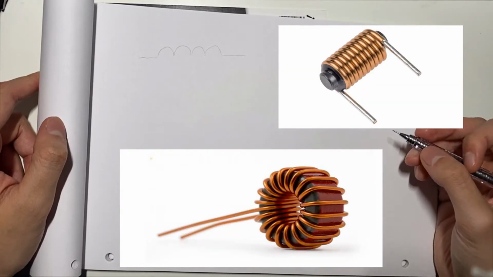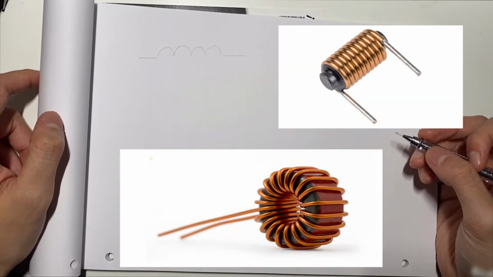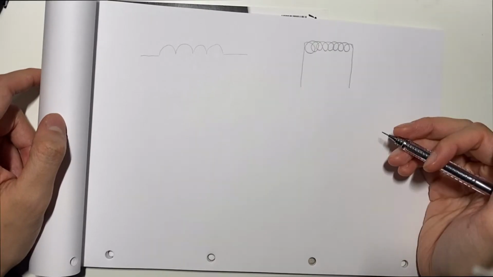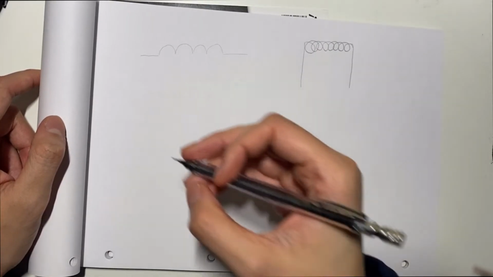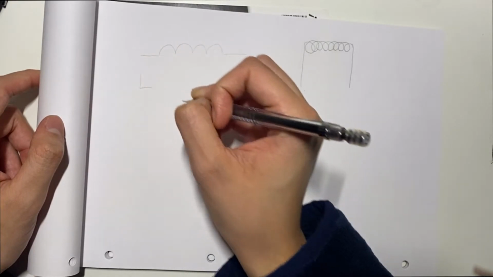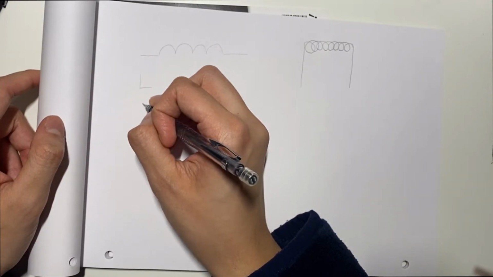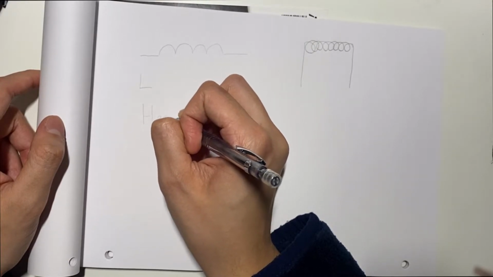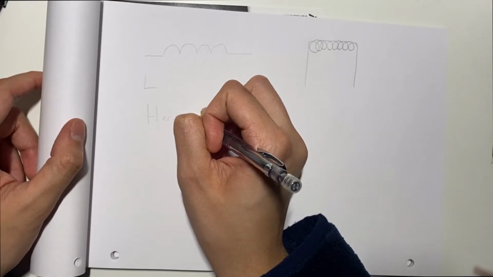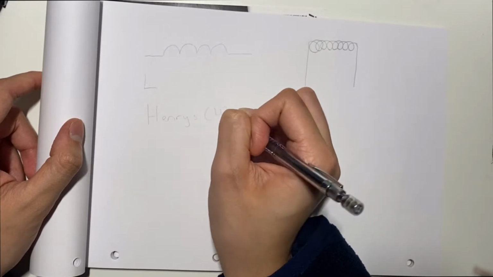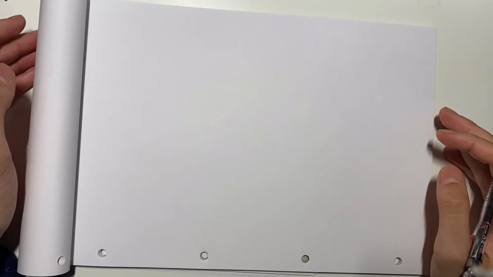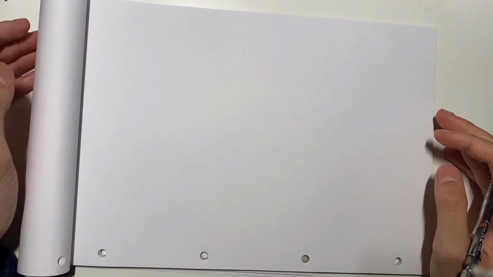I'll try and include some images here. Inductance is denoted by the capital letter L, and we measure it in henries, which is H. As you might know by now, inductors oppose current change. But why is this so?